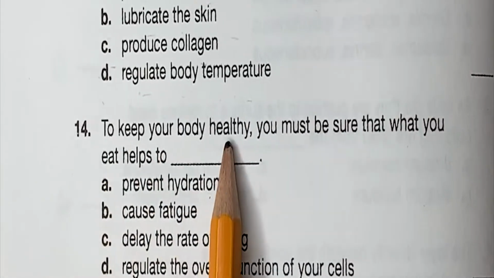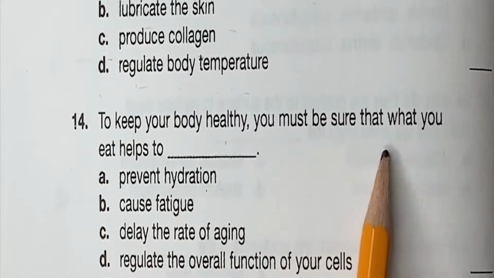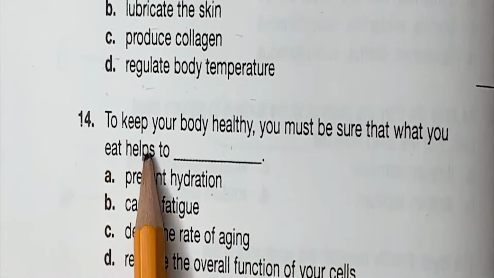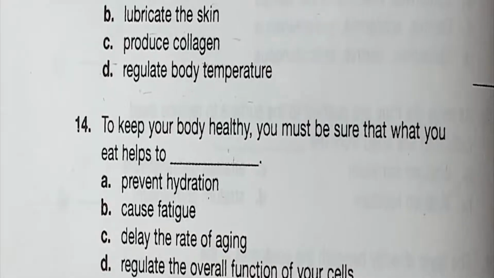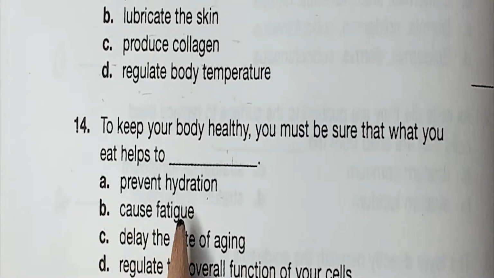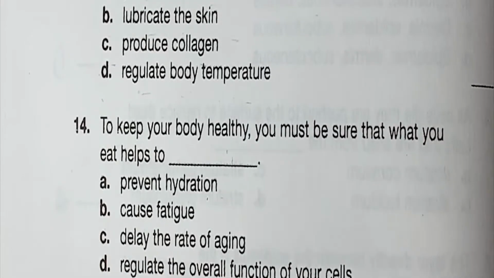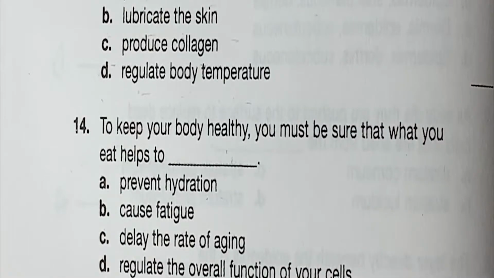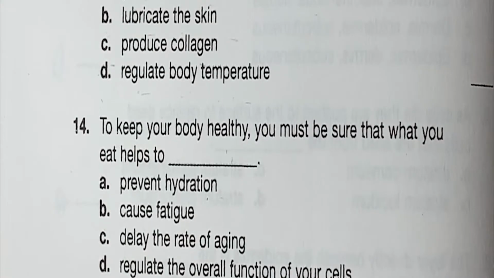14. To keep your body healthy, you must be sure that what you eat helps you to blank. A, prevent hydration, B, cause fatigue, C, delay the rate of aging, D, regulate the overall function of your cells. And the correct answer is D, regulate the overall function of your cells.